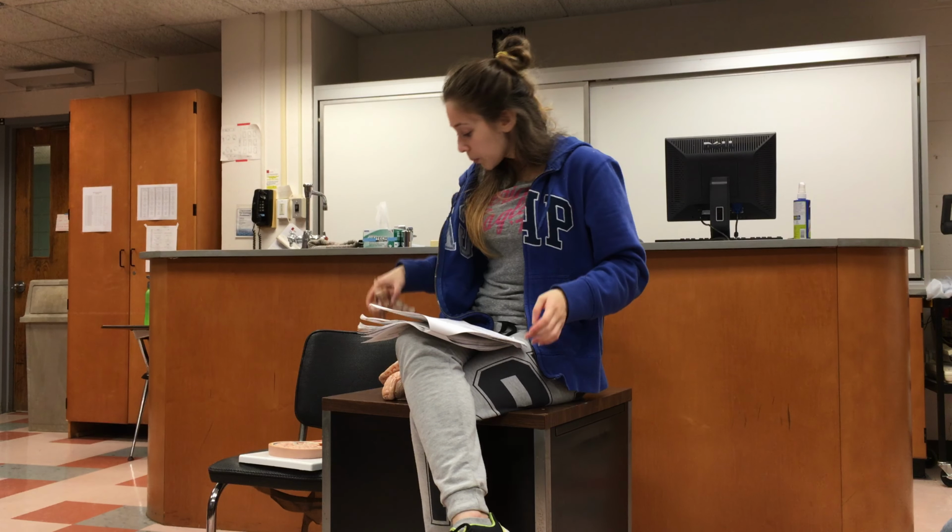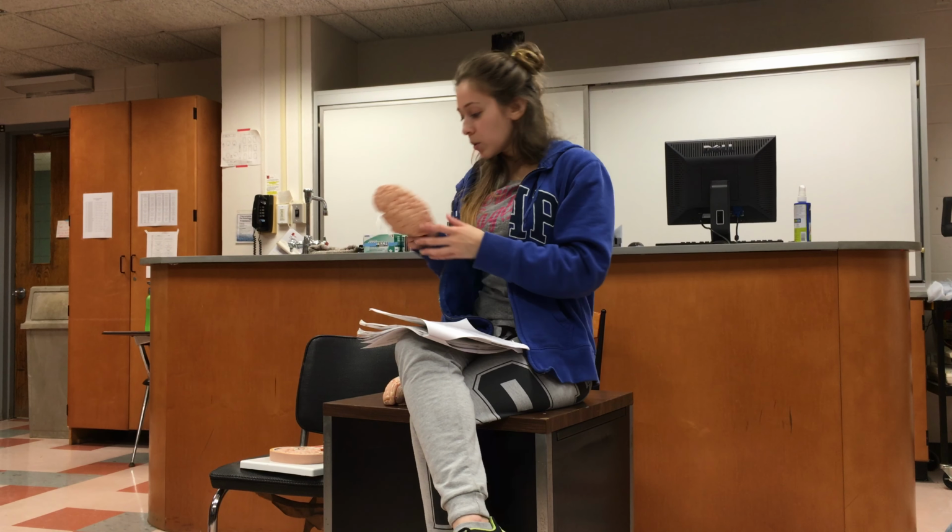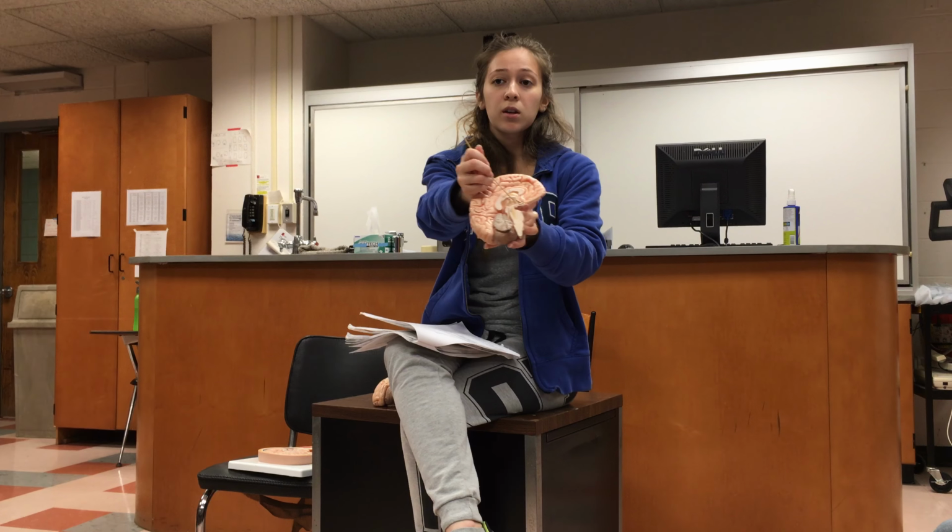And then we have the hypothalamus, which we can see. The hypothalamus is right here, right where the stick is. It's like an area. So that's the hypothalamus.